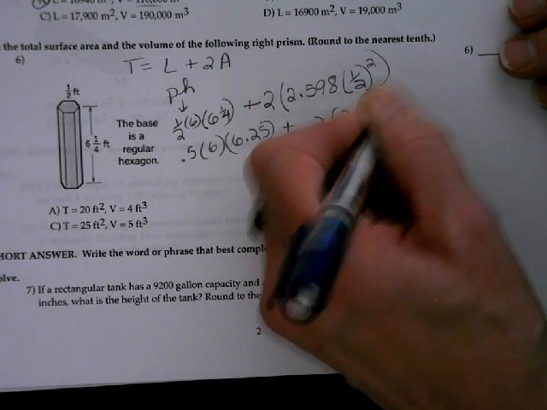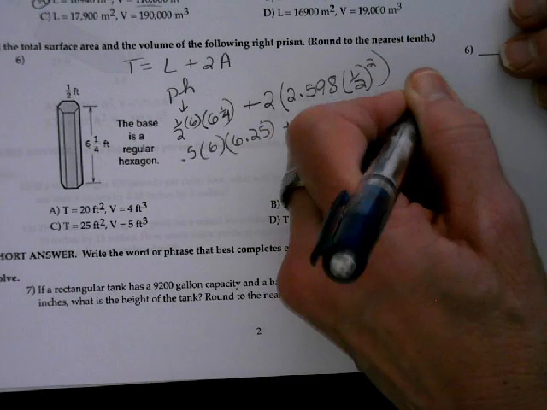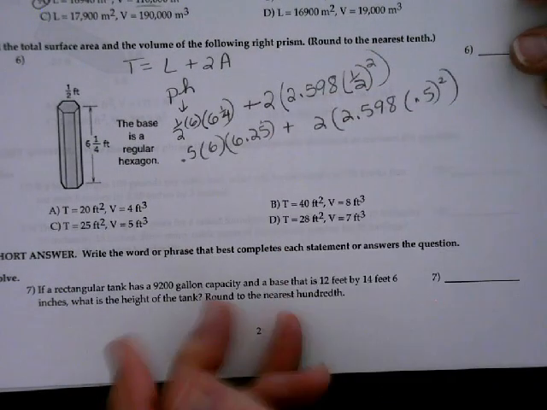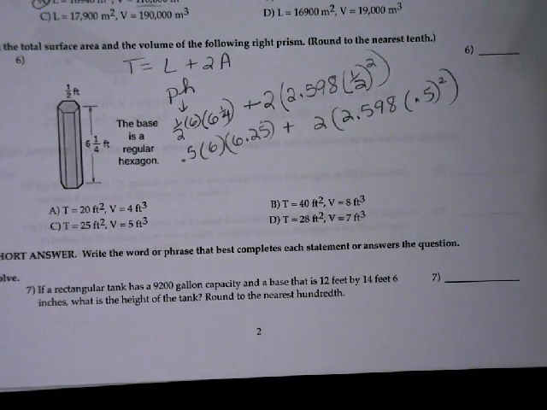If you don't like fractions, you can do 0.5 times 6 times 6.25 plus 2 times 2.598 times 0.5 squared. Just a little twist if you do like decimals more than entering fractions into your calculator. But ignore that if you don't like to mess with changing fractions to decimals. That's why we did that first.